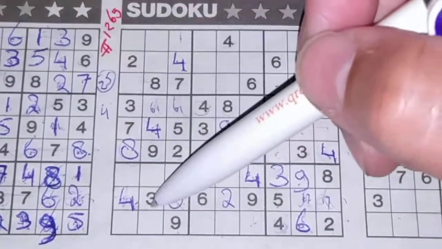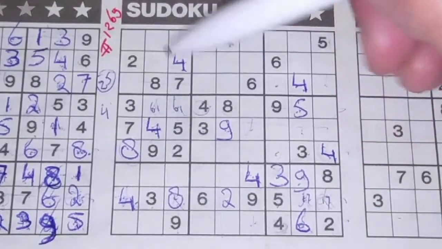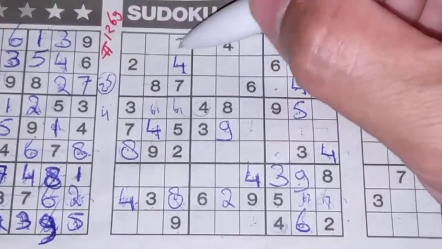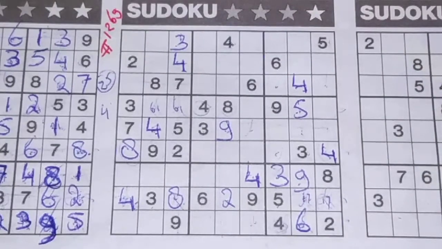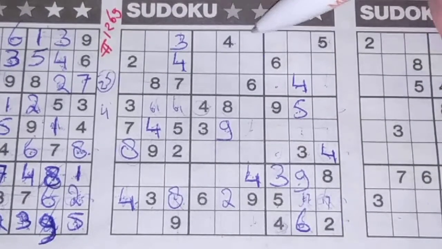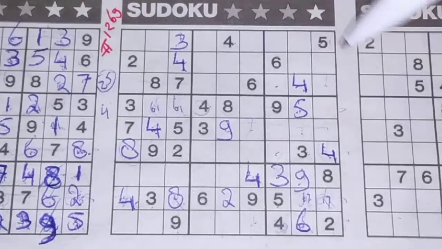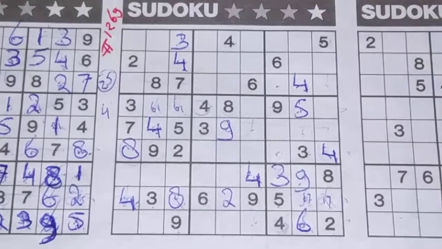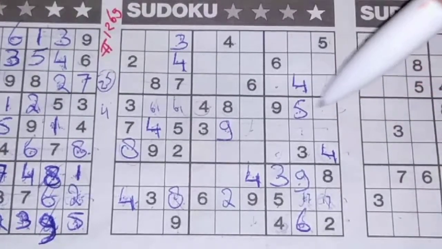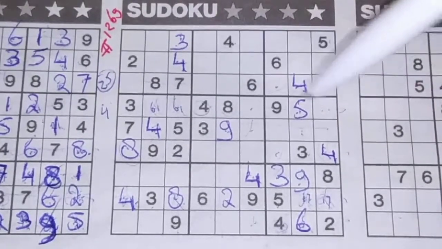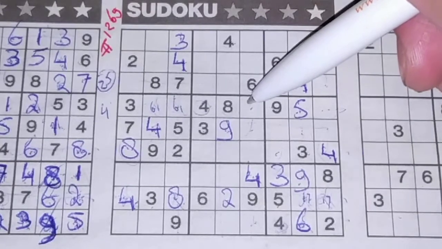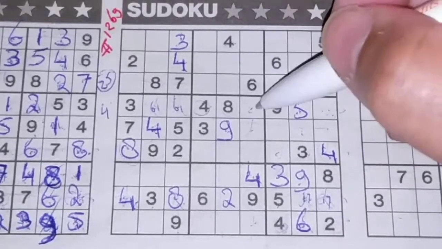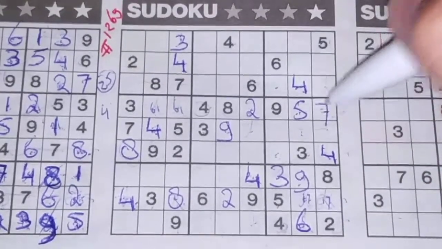3 in this column, 3 in that column, the second column. So in the third column, the only place for the 3 should be there. And then 2 numbers left in this row for the numbers 7 and 2. We have a 2 here, no 2 there. 2 should be here, and the 7 goes there.